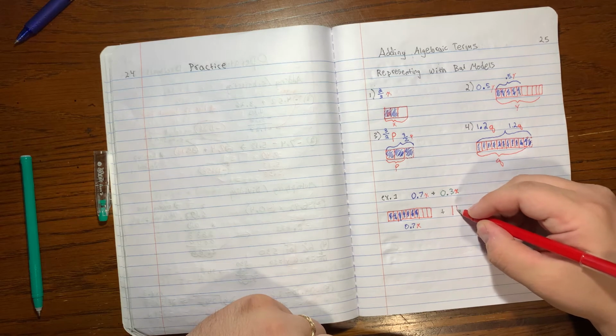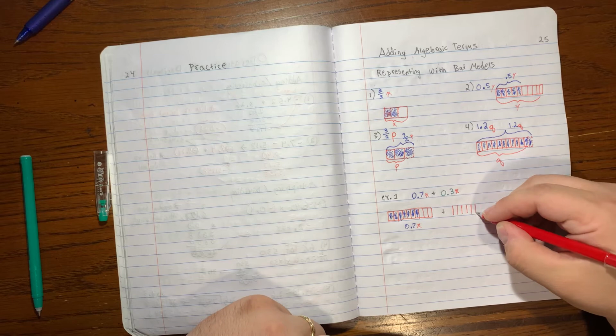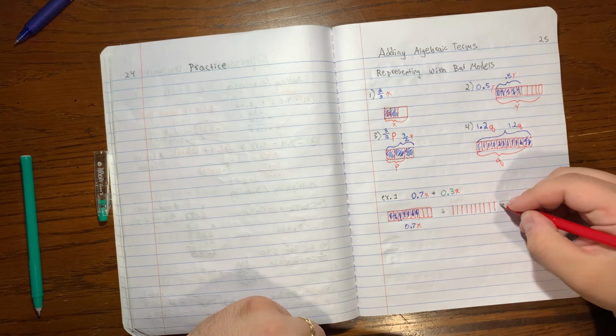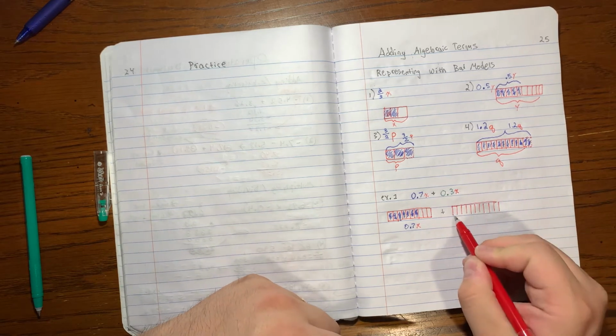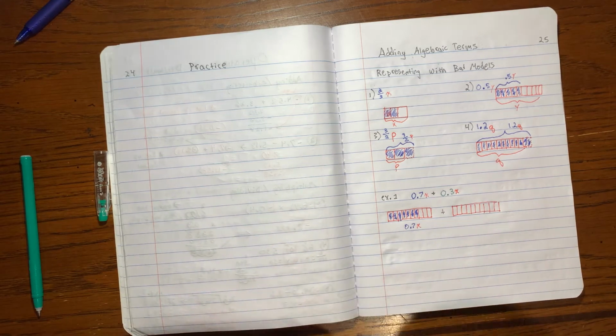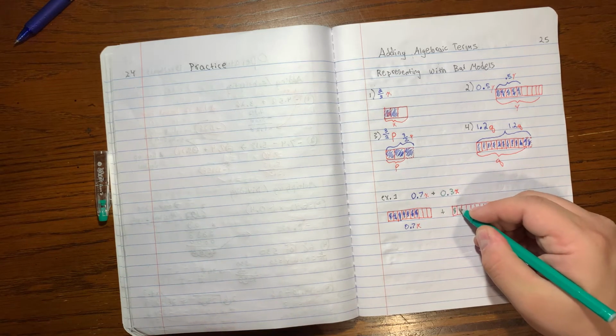But here's 1, 2, 3, 4, 5, 6, 7, 8, 9, and to close it off, 10. And to represent the 0.3x, I'm going to use green, and I'm just going to shade in 3/10.